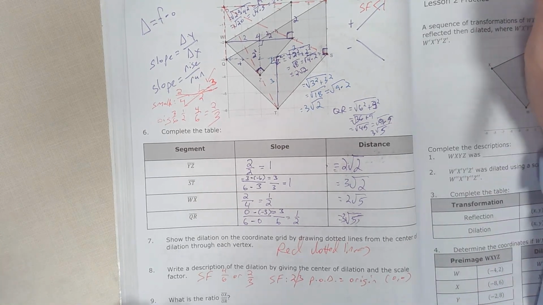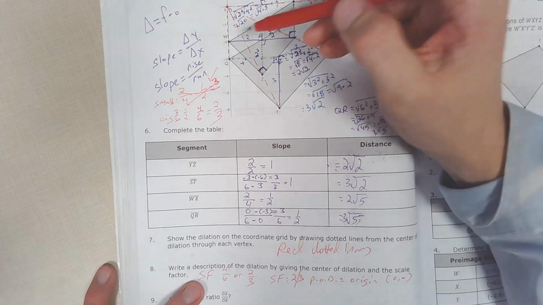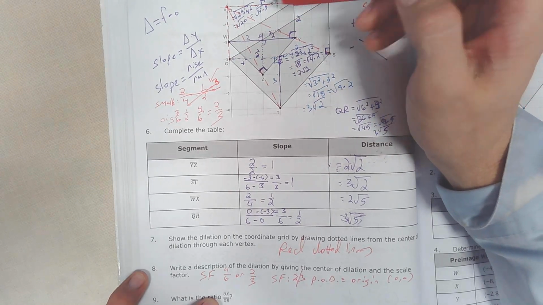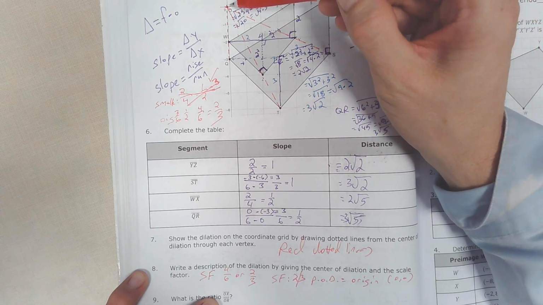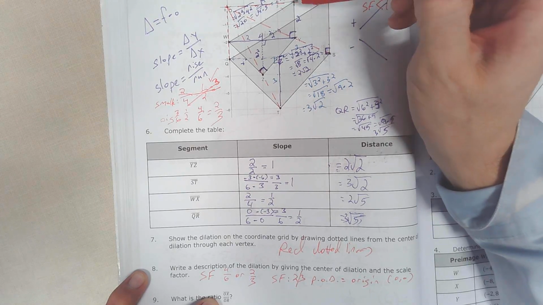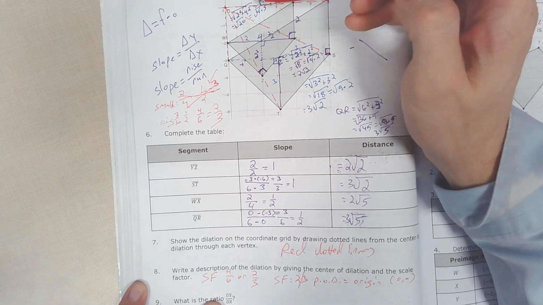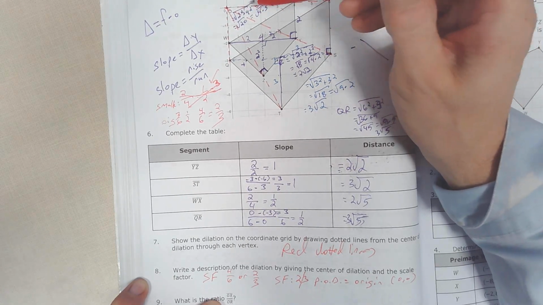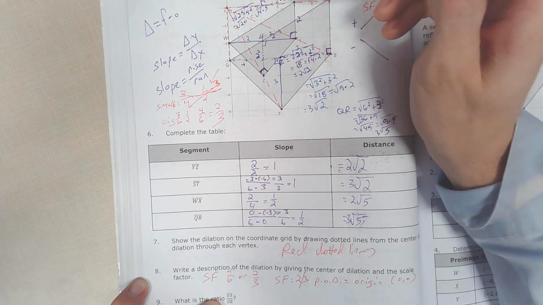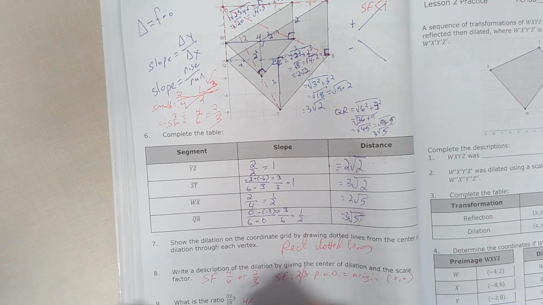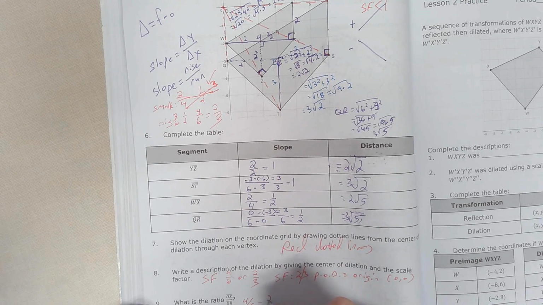Okay, ratio of OX to OR. OX is 1, 2, 3, 4. So OX to OR, 1, 2, 3, 4 to 1, 2, 3, 4, 5, 6. So this is 4 over 6 or 2/3.